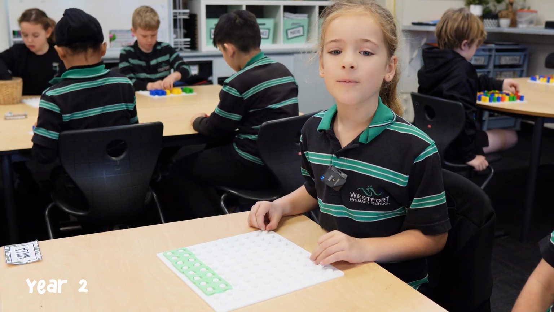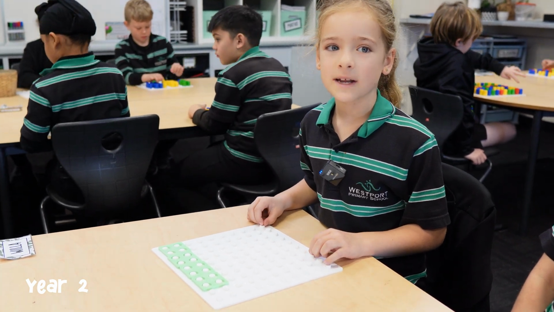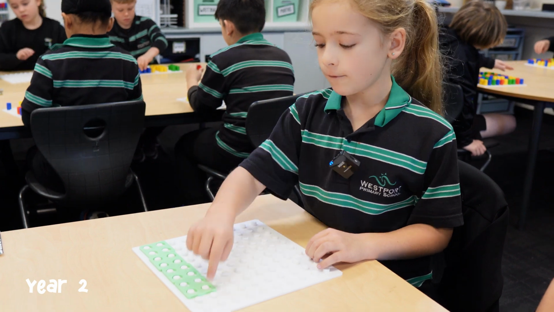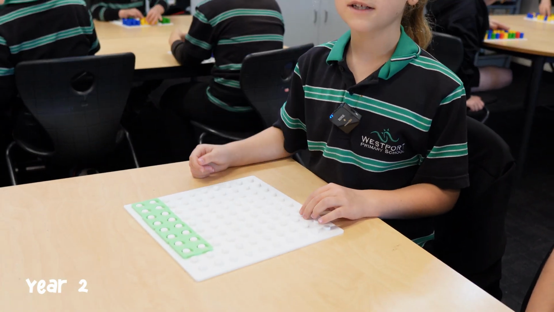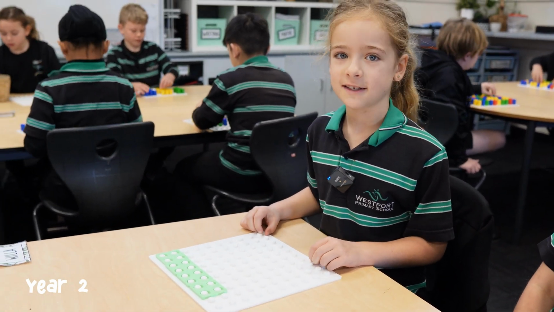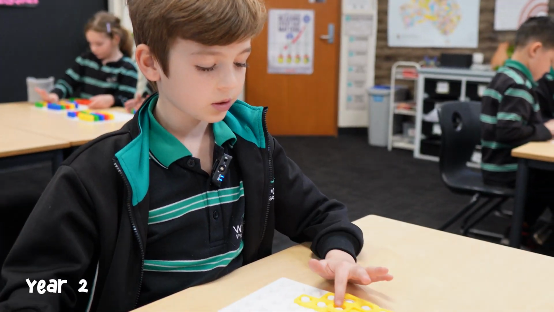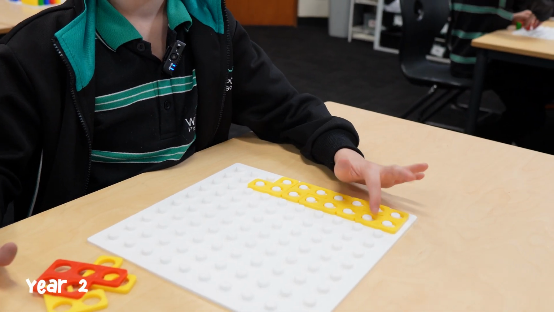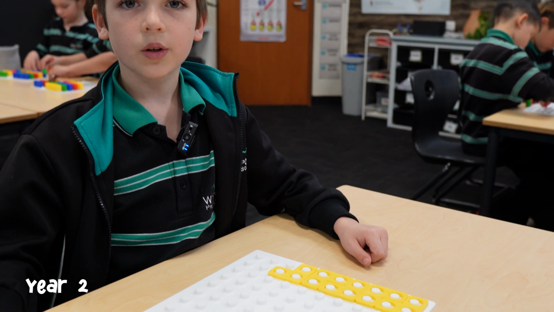We can use Numicon for repeated addition. Here I've got 4 plus 4 plus 4 plus 4, which is the same as 4 times 4 equals 16. This is 3 plus 3 plus 3 plus 3 plus 3. It's the same as 5 times 3 and it equals 15.